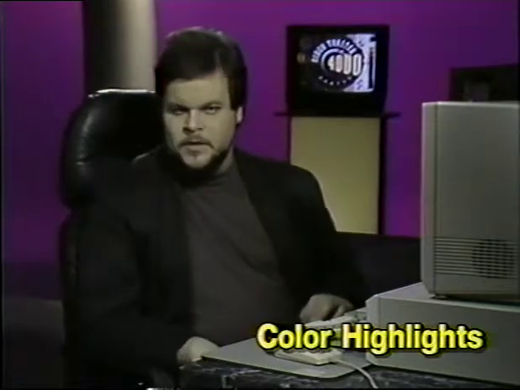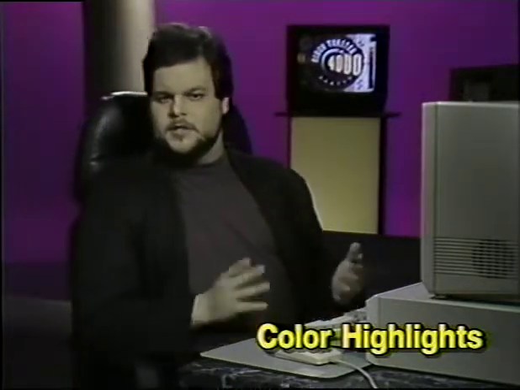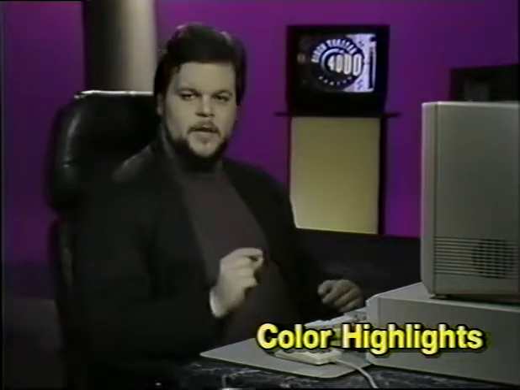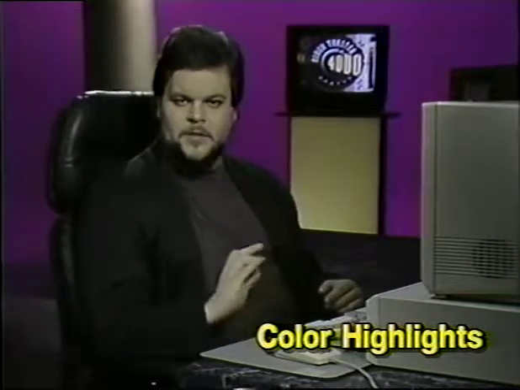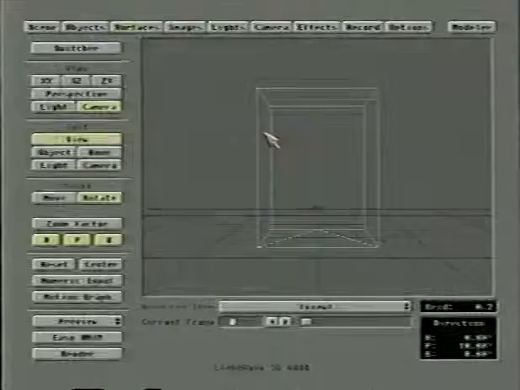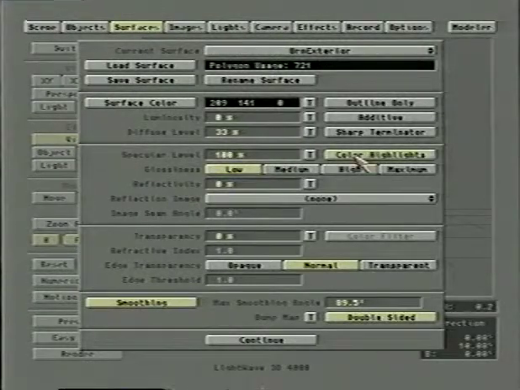All right, now there's one other attribute that relates to shininess that we haven't talked about yet, and that's color highlights. Color highlights affects the hotspot, and it determines whether that hotspot is white, as all the hotspots we've seen so far have been, or if that hotspot takes on the surface color. So let's hit escape to exit here. Let's click on color highlights, and you'll notice when we render this that the hotspots themselves, instead of being bright white, will actually take on some of the gold color.